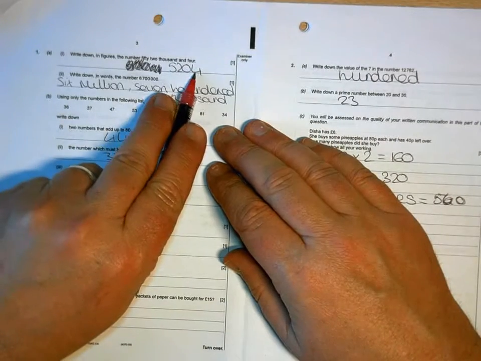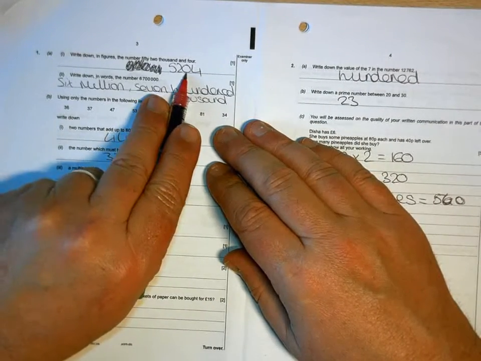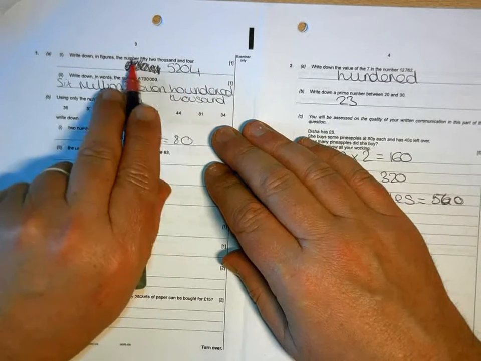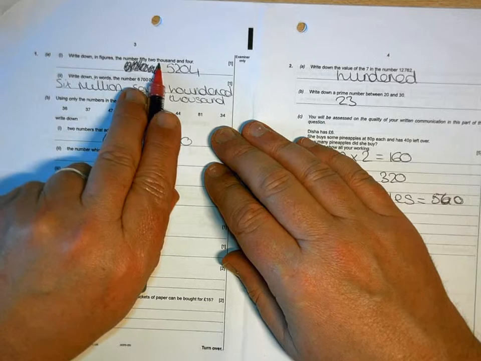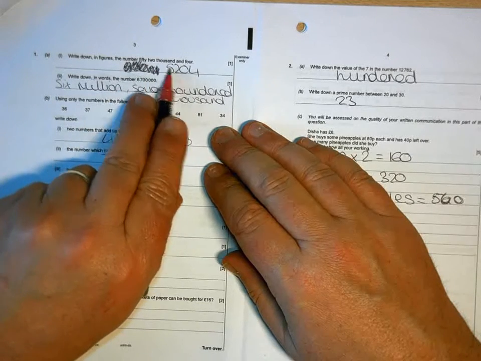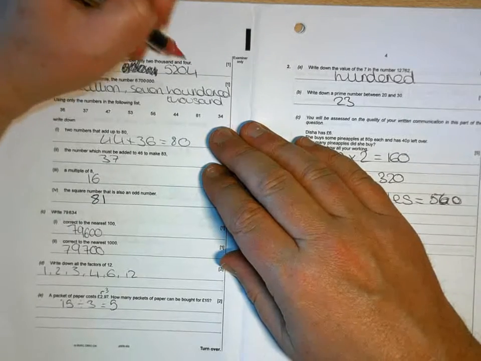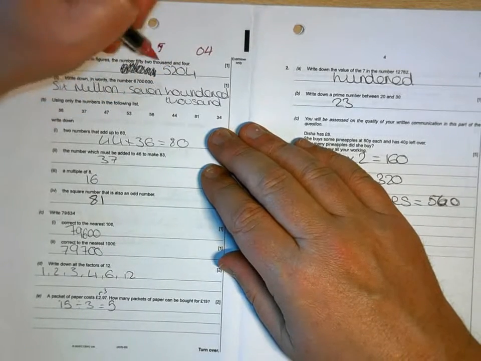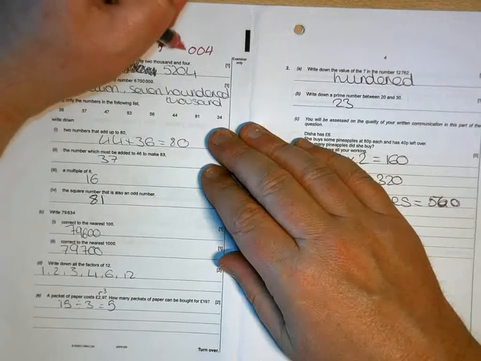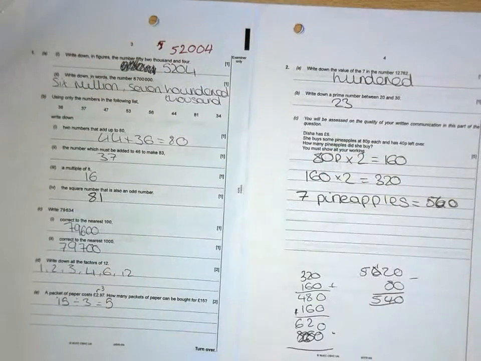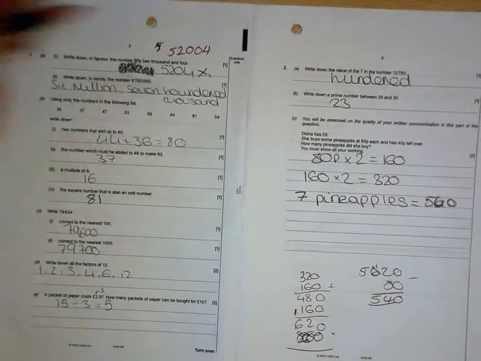That is 4 and 204, 5,204. You've missed out an extra 0 because you don't want a 204, you want a 2004. So you'd be looking at 4 and 4 and 4, 2004, 52,004.